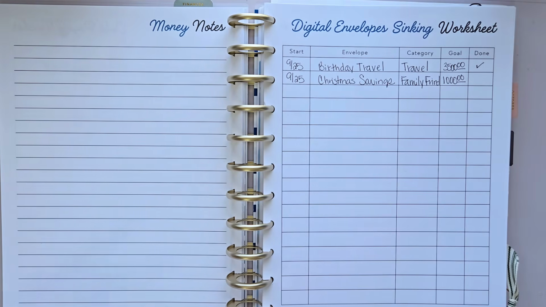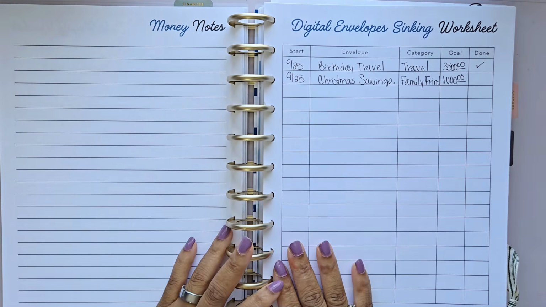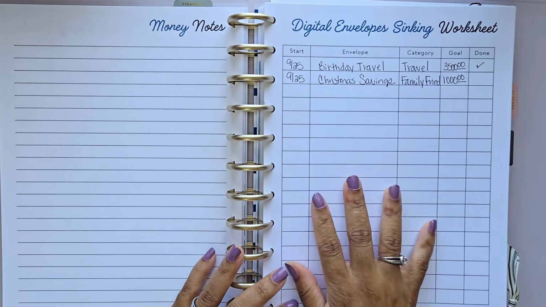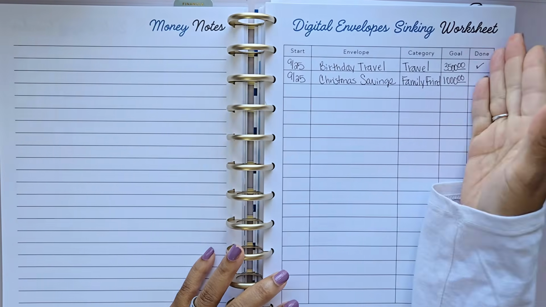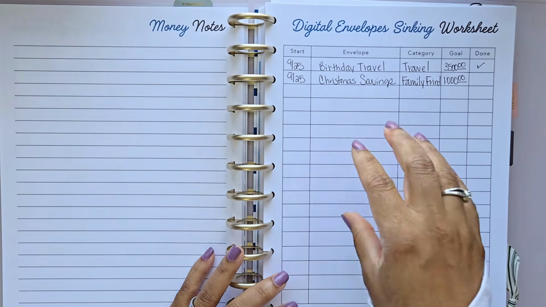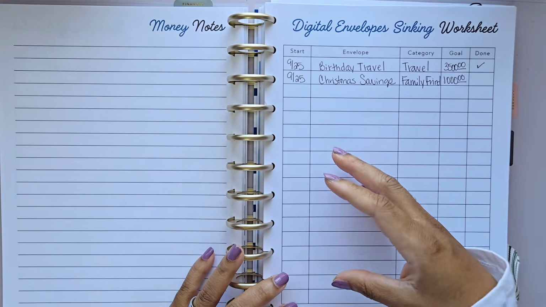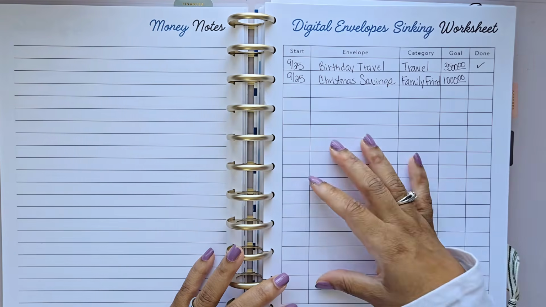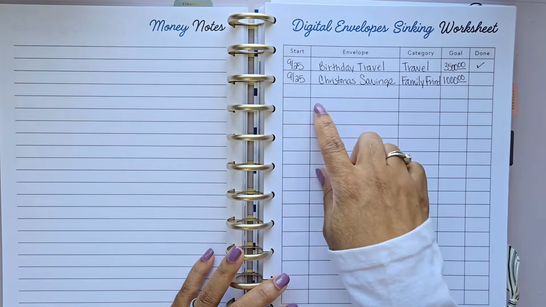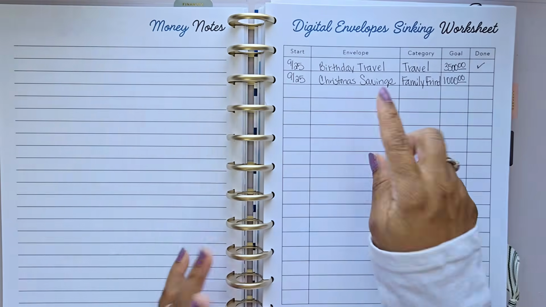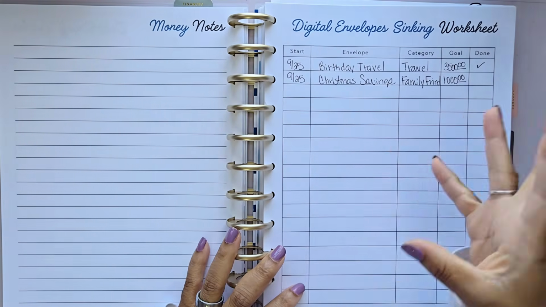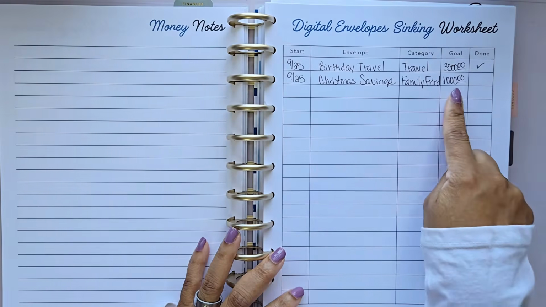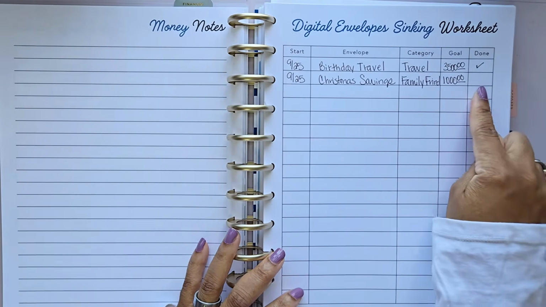And I wanted to show you how I'm using my digital envelopes to track my Christmas spending. So basically in this planner, I have a digital envelope sinking worksheet, which allows me to list my sinking fund challenges, savings challenges, anything that I want to track as a digital envelope. I just list it here. And I just list when I started, the envelope, digital envelope that I'm creating or saving in, the category, and my goal. And then when I've completed it, I have a space to check it off.